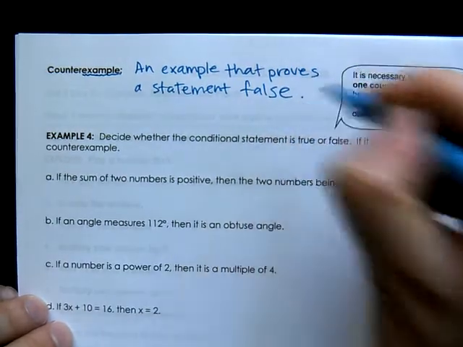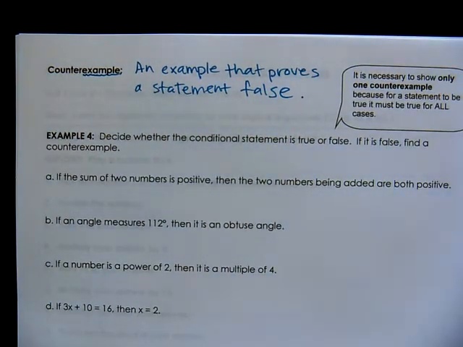Because when we write statements in our proofs, we always want true statements. So we need to be able to determine sometimes if our statements are in fact true or not true. And so if it is a false statement, how do we prove it? We give a counterexample. It's an example that shows why it's not true. So we're going to do that here in example 4.